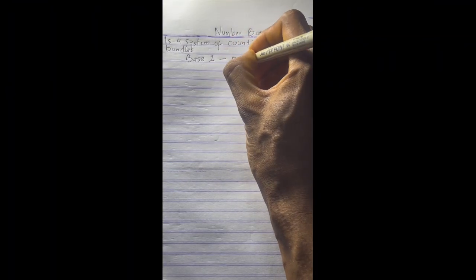So now, a particular number base has a set of digits that can be found in that number base. For example, we have base 2. Base 2 is also known as binary number. Exactly. And in base 2, the digits that can be found are 0 and 1. Exactly. 0 and 1.